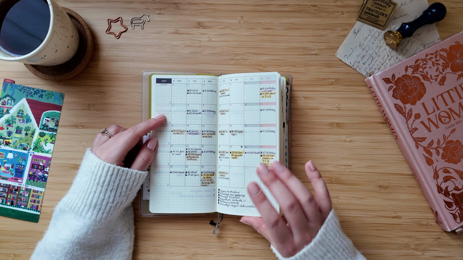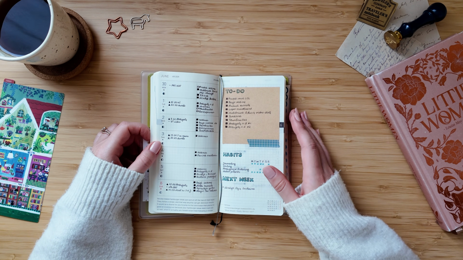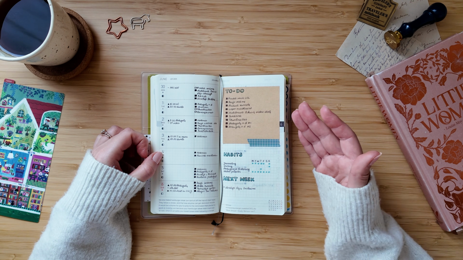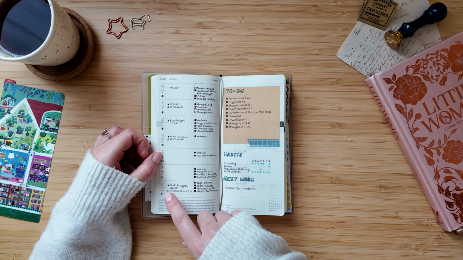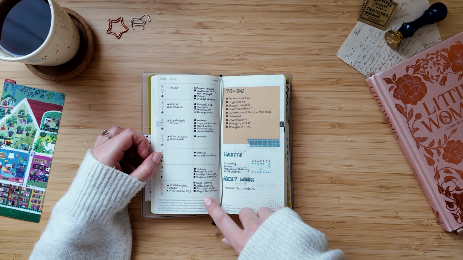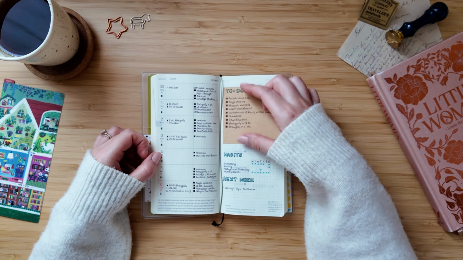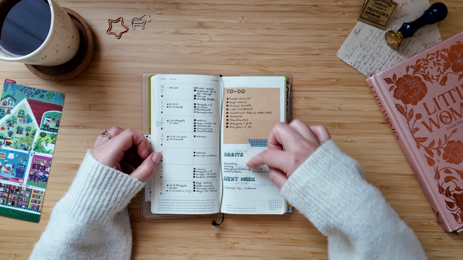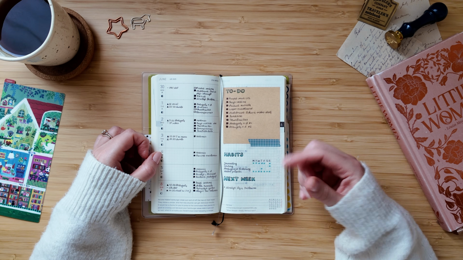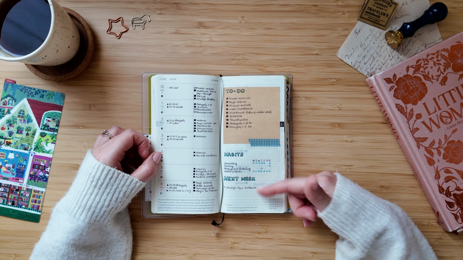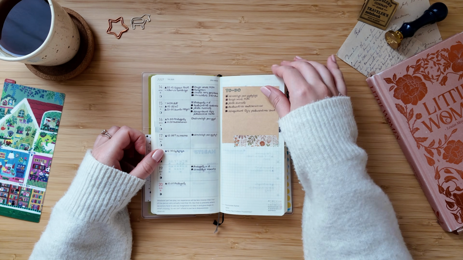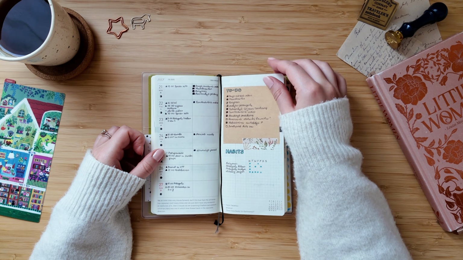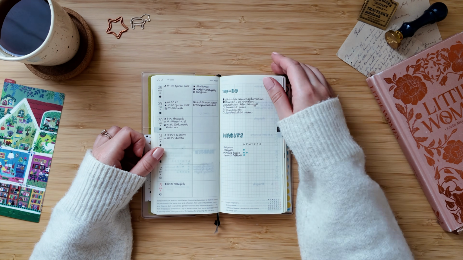Then when it comes to weeklies, nothing really changed here. I use them the same way I did before. So I use the left side for events and appointments, right side for day-specific tasks. Here we have a running to-do list, habits, and sometimes I do this next week section if I need it, but I don't always do that. So my weeklies are always the same, nothing really interesting happening here.